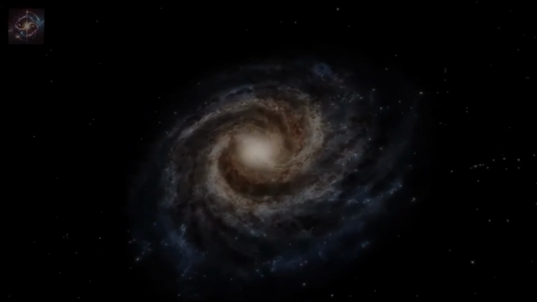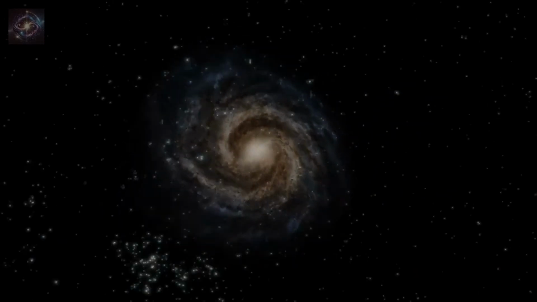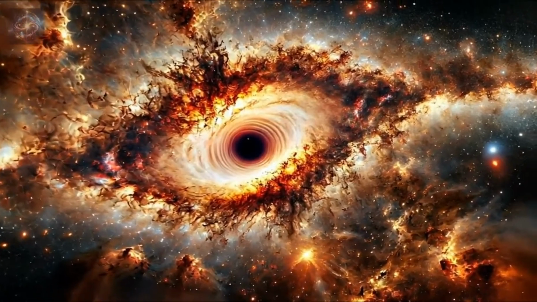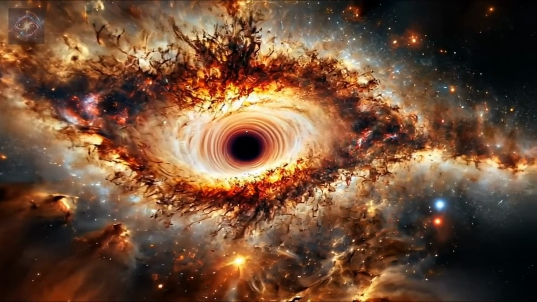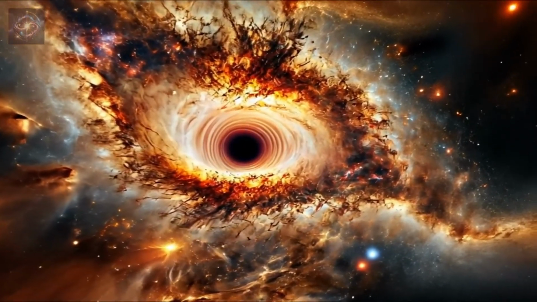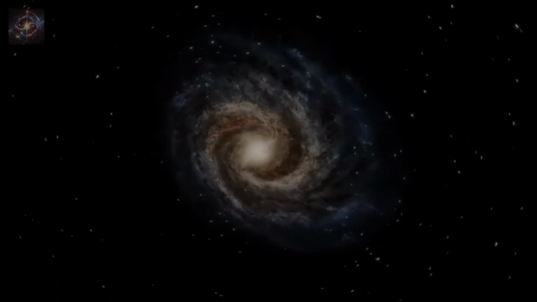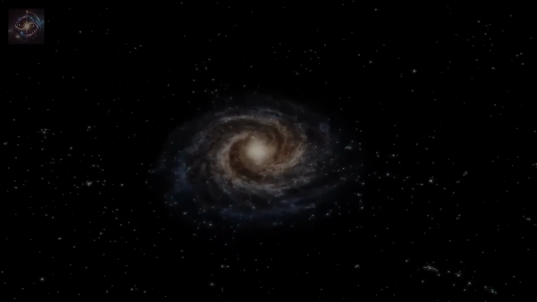At the center of the Milky Way lies Sagittarius A*, a supermassive black hole whose gravity dominates the inner regions of the galaxy. With a mass equivalent to 4 million suns, this object is a gravitational anchor for the stars and gas near the galactic center. The discovery of Sagittarius A* was a turning point in astrophysics.